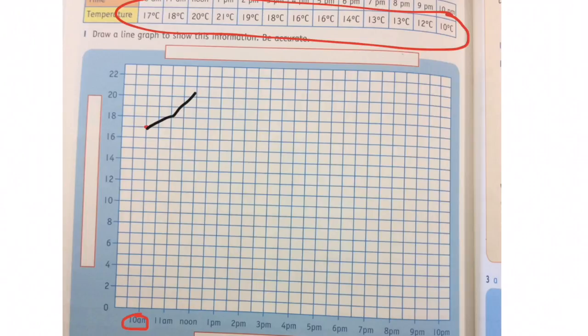Once you've finished doing this page, you need to have a teacher check your work before going on with the other items on Showbie.